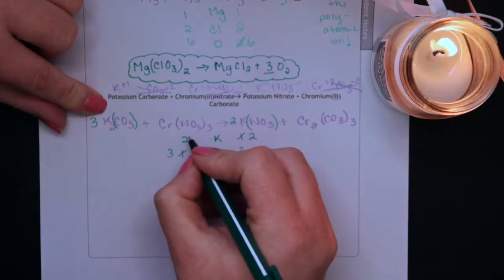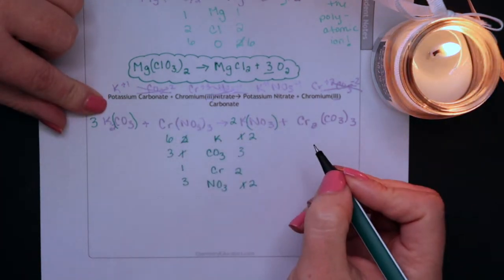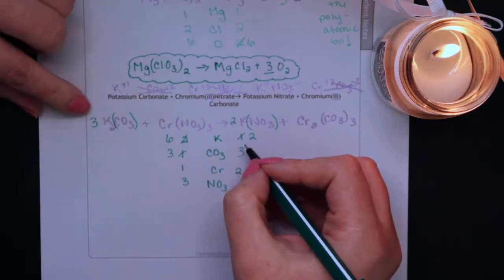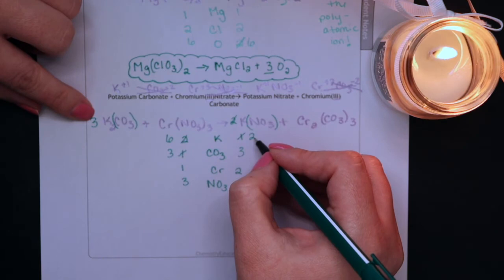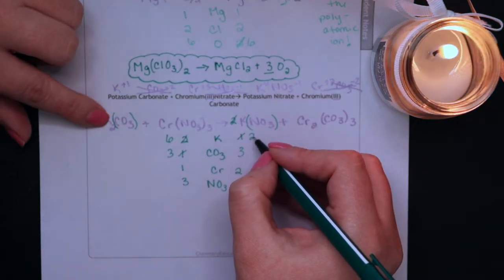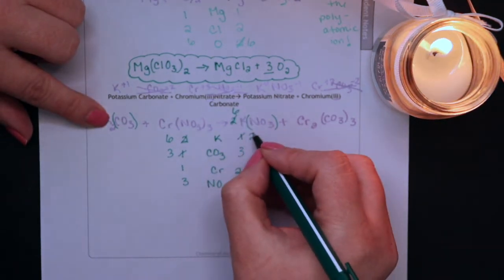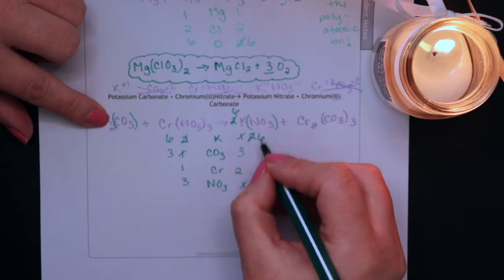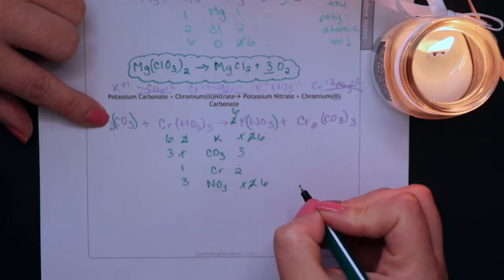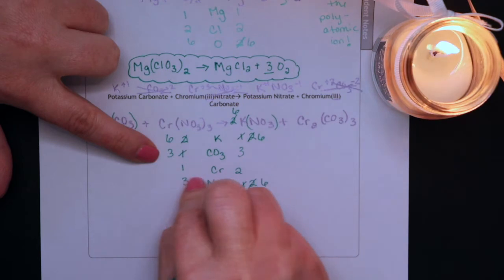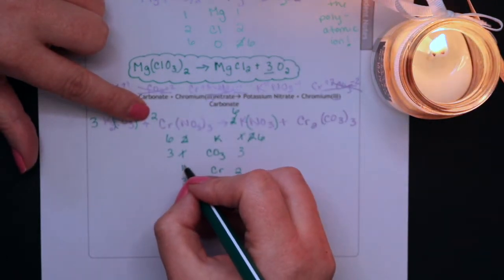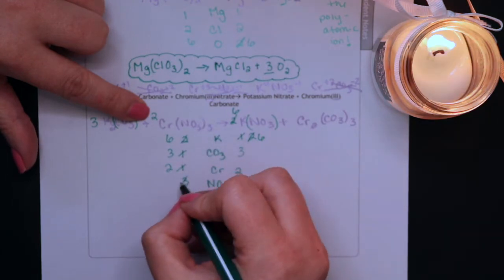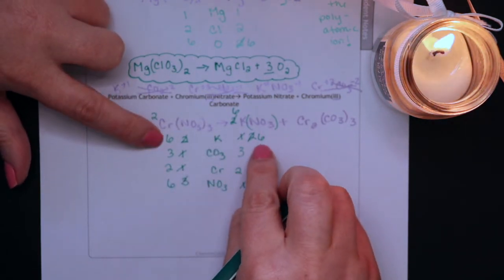Let's look at carbonate. We have 1 on the left and 3 on the right. So we need to give a 3 coefficient in front of the carbonate molecule. Not only does this change the carbonate to 3 on the left, but it also changed the potassium to 6. So we actually need to go and change the coefficient of the potassium nitrate on the right. Instead of 2, we now need to change that to 6. So our potassiums are both 6 on each side.